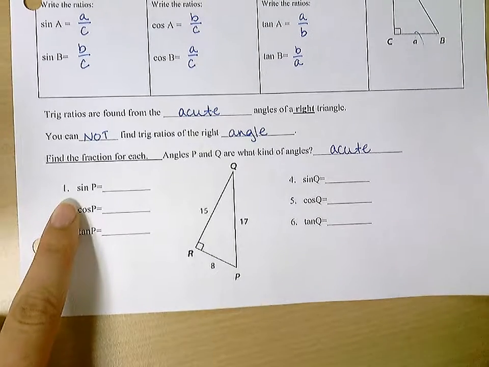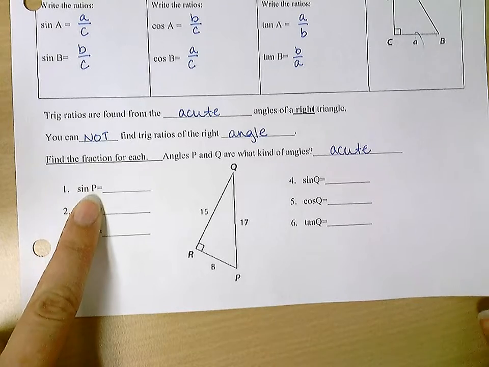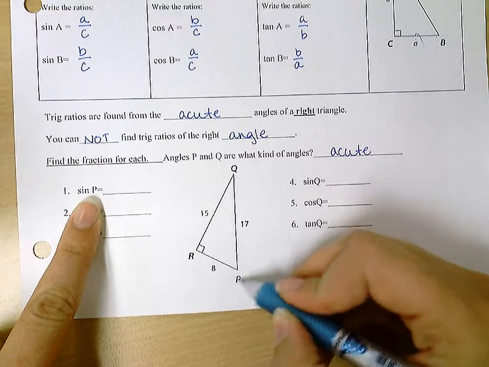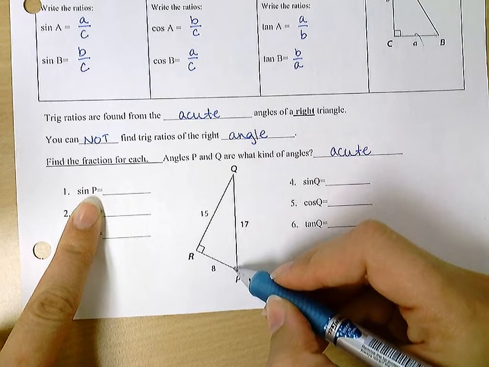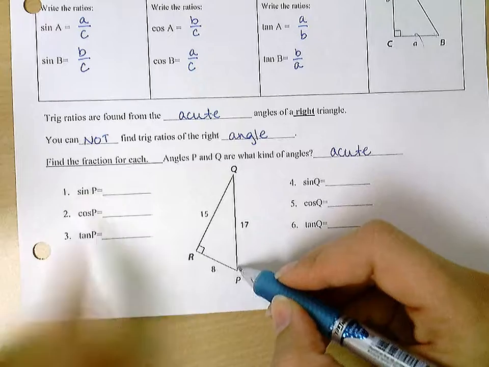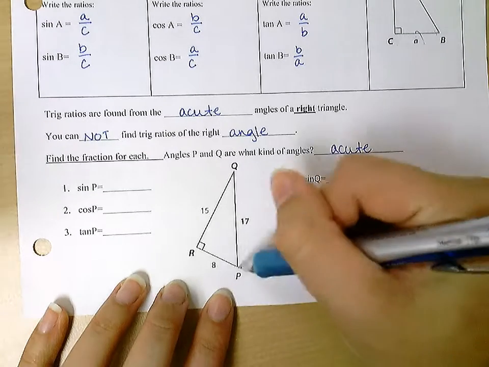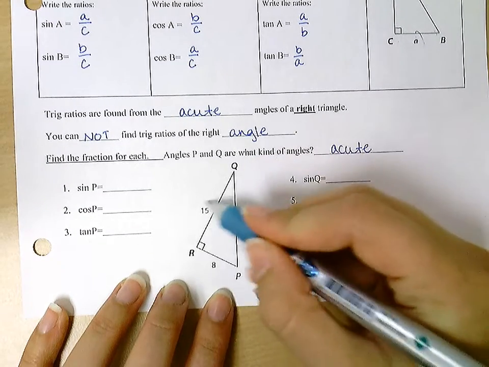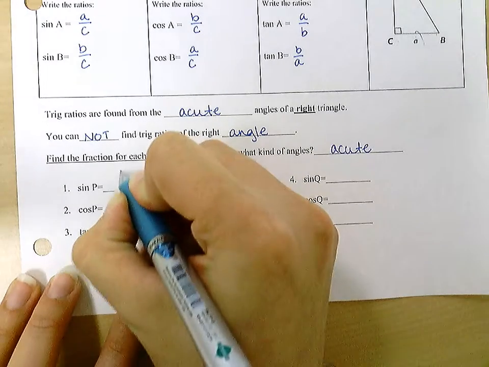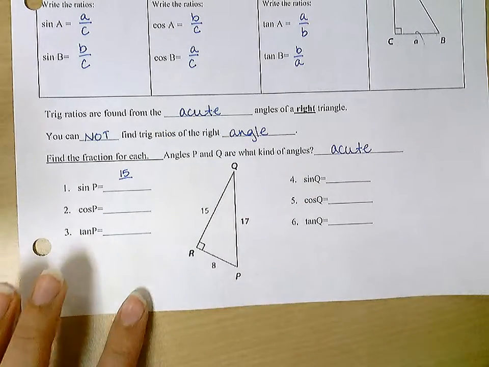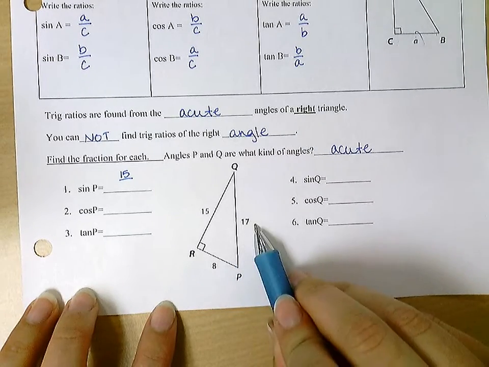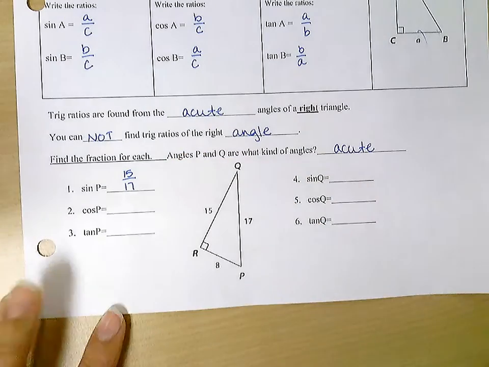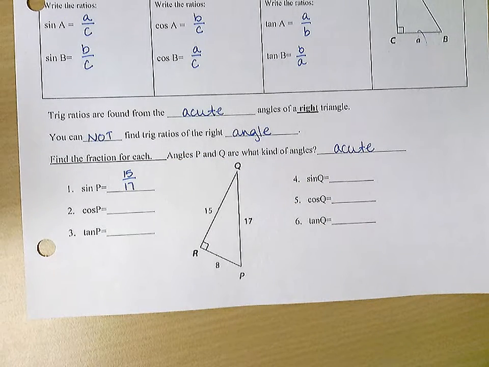So first one, we have sine of P. I need to start at angle P, and sine from our chart above is the opposite side over the hypotenuse. So the side opposite angle P, across from it, has length 15. That's over our hypotenuse length, which is 17. So that would be our fraction or ratio for the sine of angle P.